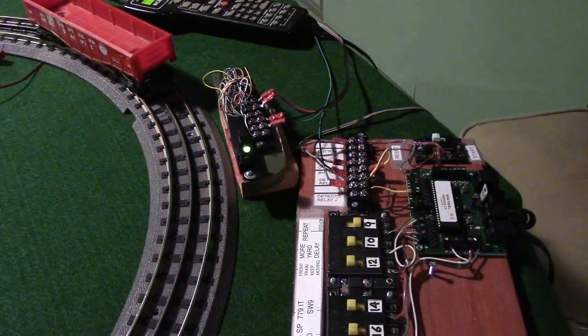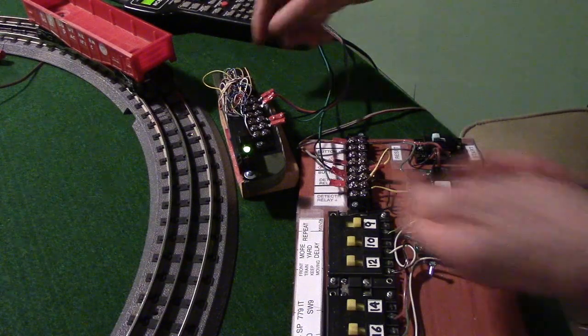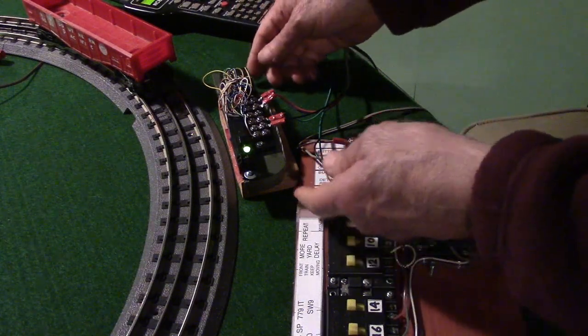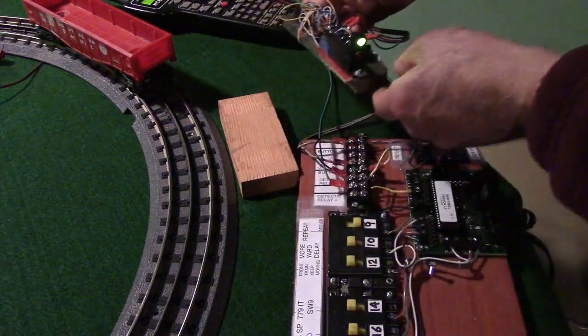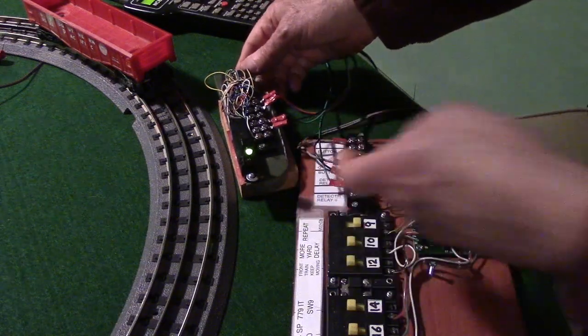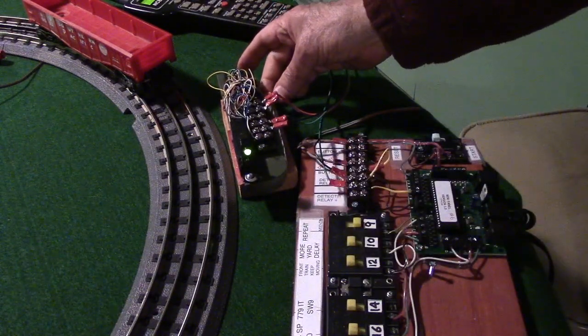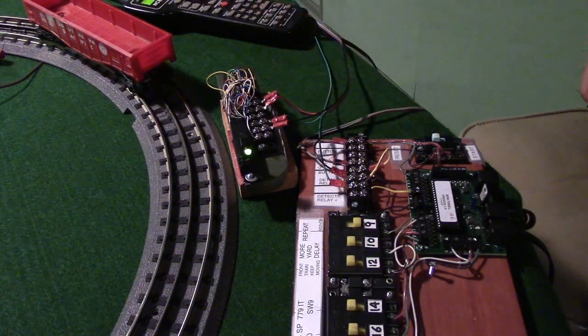I picked up this detector and moved it over here next to the control panel. One thing that seems nice about these infrared detectors is you don't have to connect anything to the track. It just sits alongside the track, so there's no blocks to cut in the track and wires to hook up and stuff that ties it down. You just pick it up and move it if you need to.